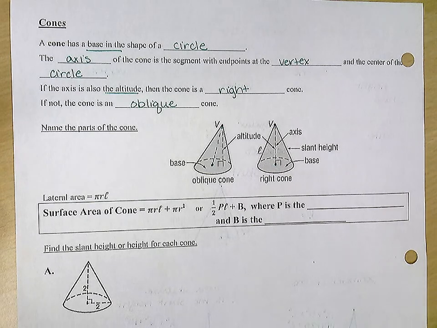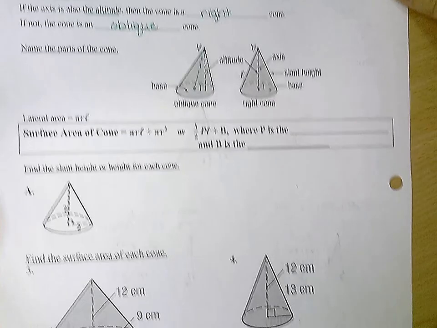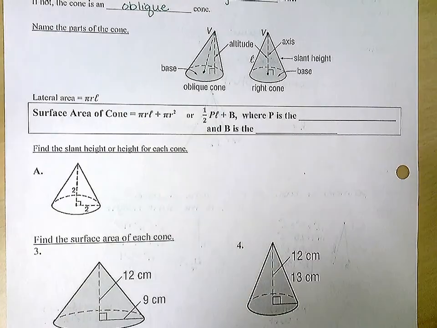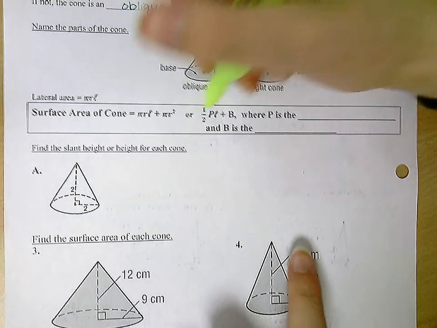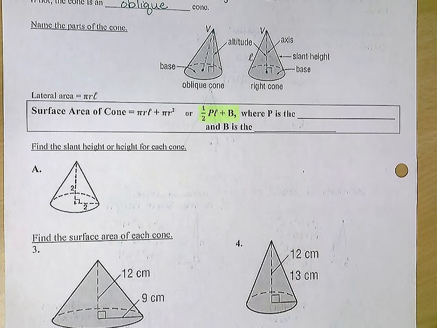All right, so we are going to look at the surface area of a cone then. Since the base shape is a circle, we are going to have to use circumference for perimeter and pi r squared for the base area. That's why you see pi's in your formula here, but you can still think of it as 1/2 P times L plus B. So I'm still going to find P, I'm still going to find L, and I'm still going to find B.